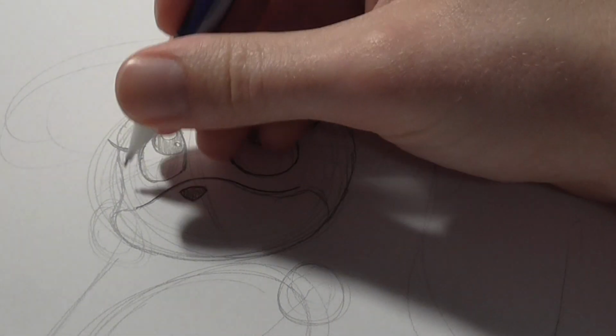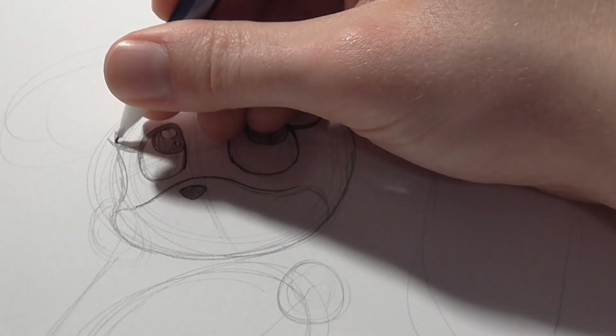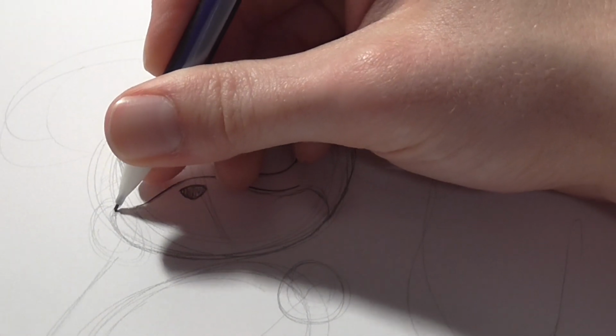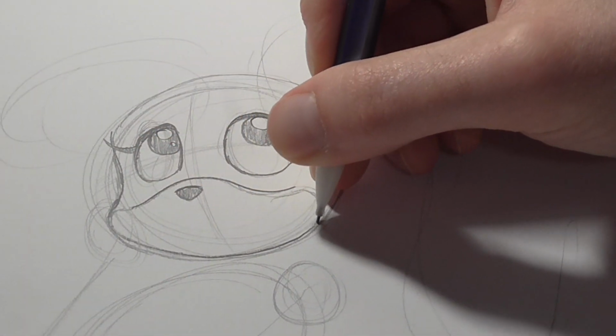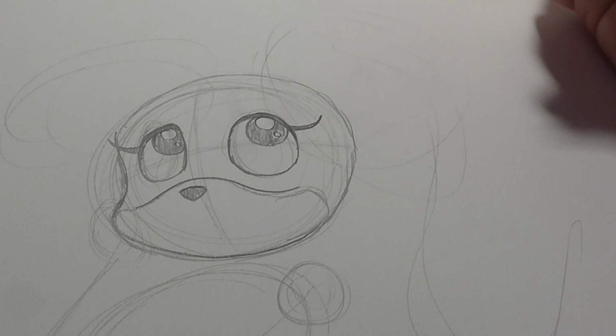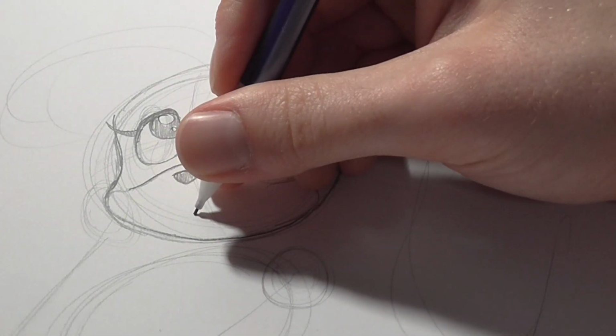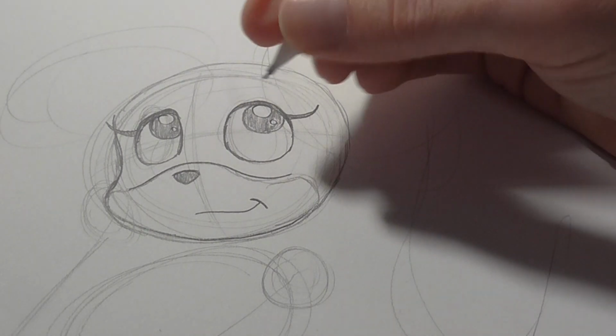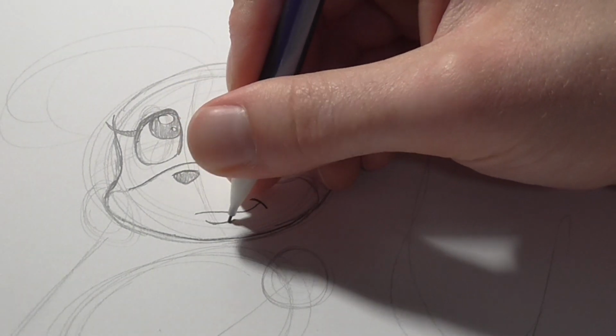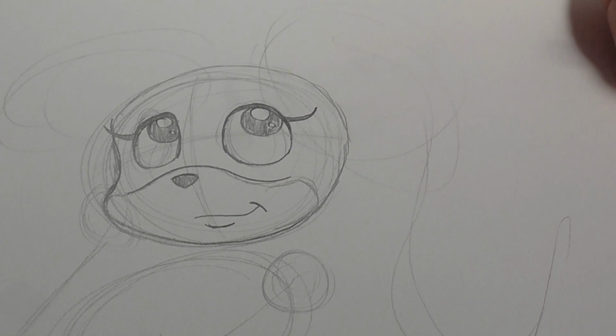Like so. And then I'm just going to darken in this line here. Goes in. And then over to about there like that. And for her smile, it's just kind of like this curve line like this. And get a little line like that. And then a nice little line underneath there for her lip.